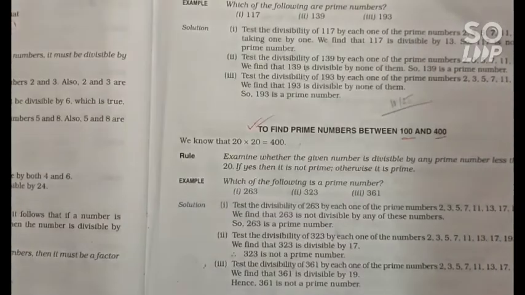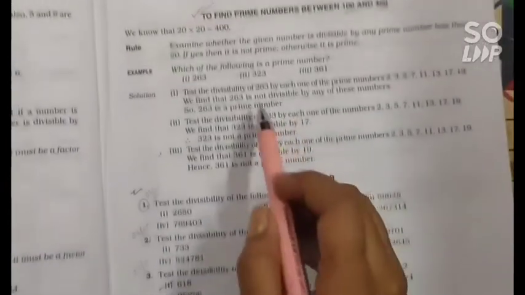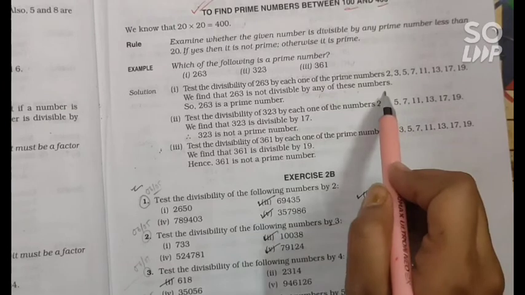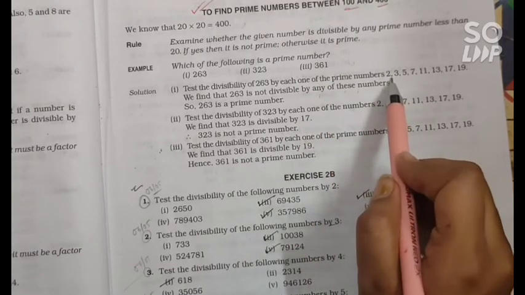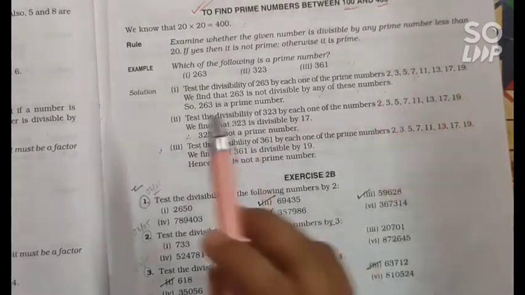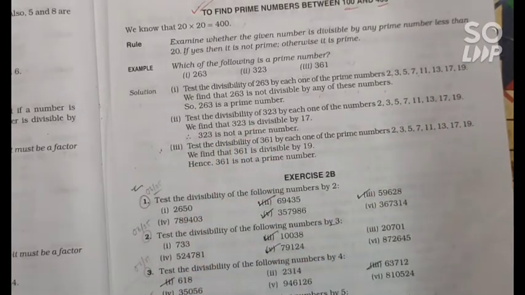So you have to write it this way: 263 is not divisible by any of 2, 3, 5, 7, 11, 13, 17 or 19. That's why 263 is a prime number.